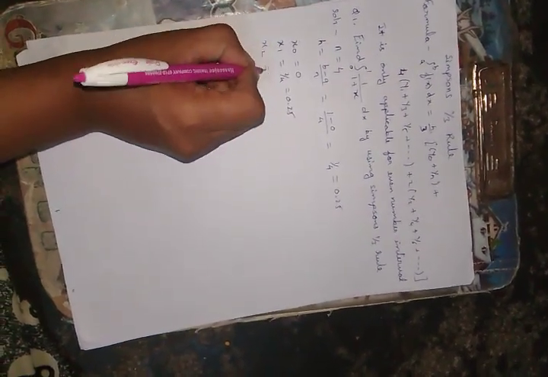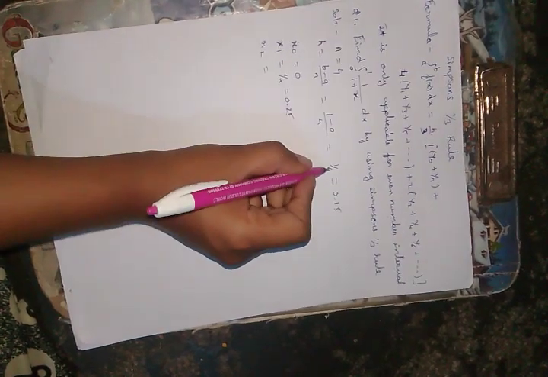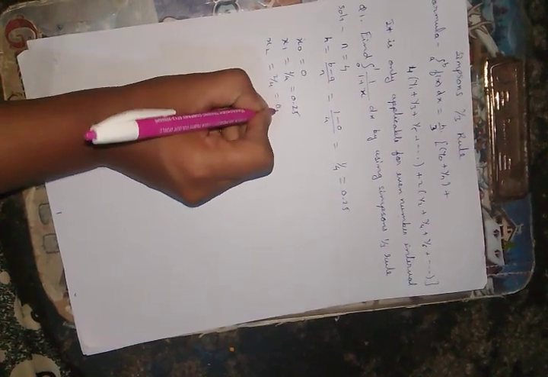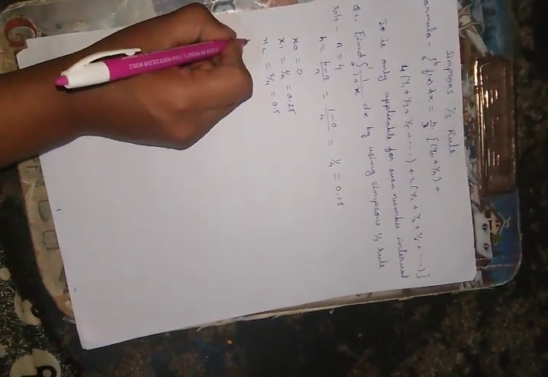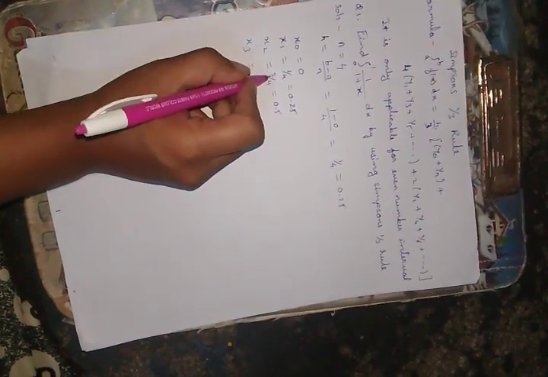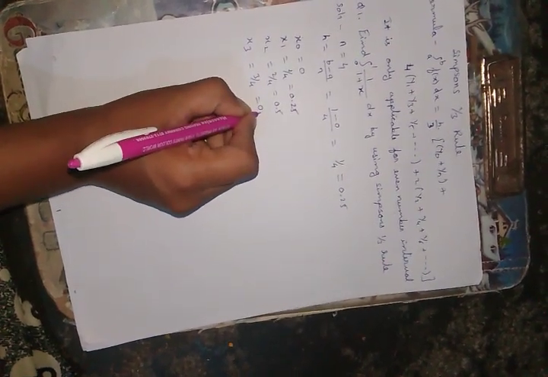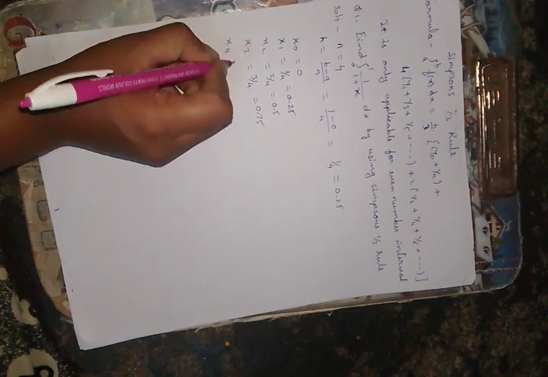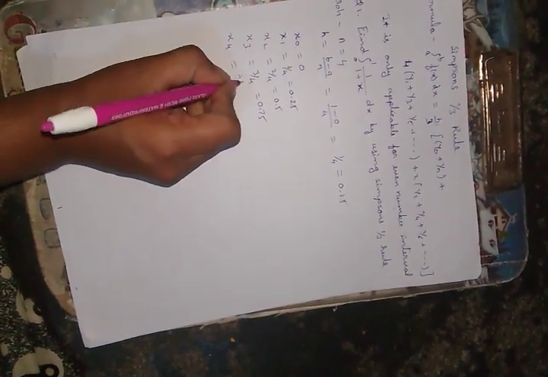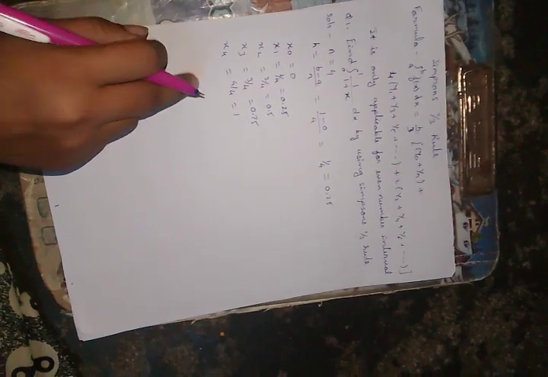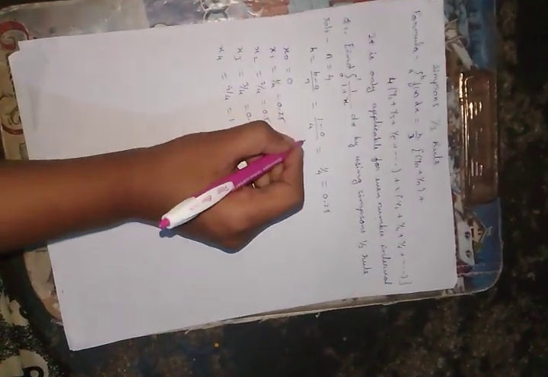Then x2 is 1 by 4 plus 1 by 4, which is 2 by 4, or 0.5. Then x3 is 2 by 4 plus 1 by 4, which is 3 by 4, or 0.75. And x4 is 3 by 4 plus 1 by 4, which is 4 by 4, that is 1. Here we can stop calculating values, because our interval is 4.